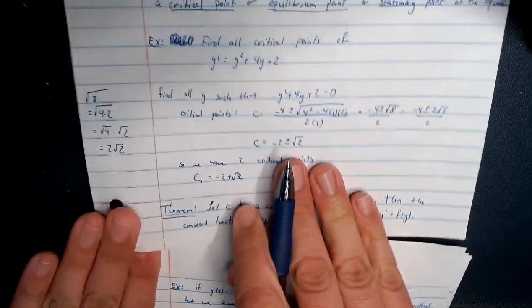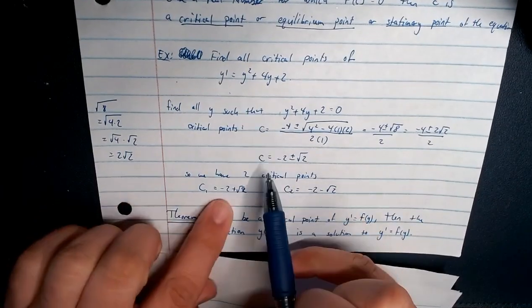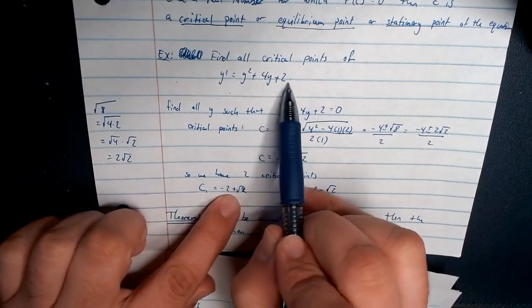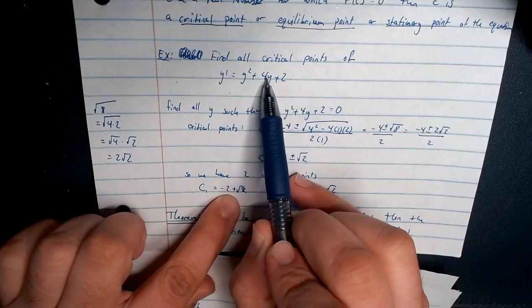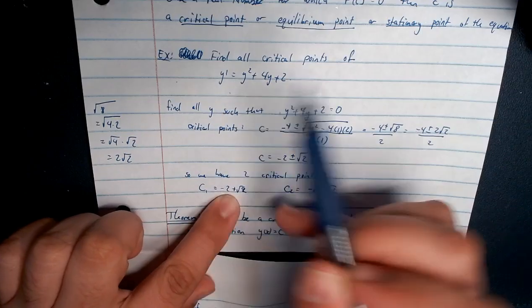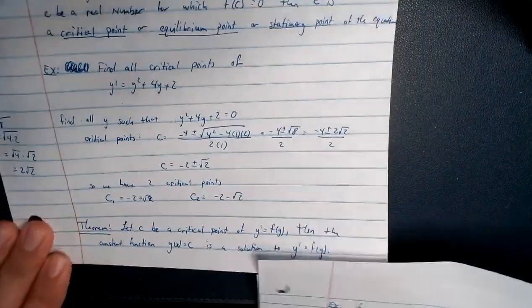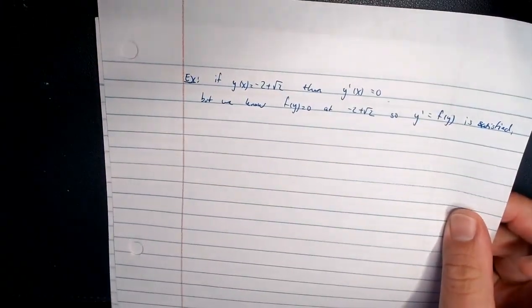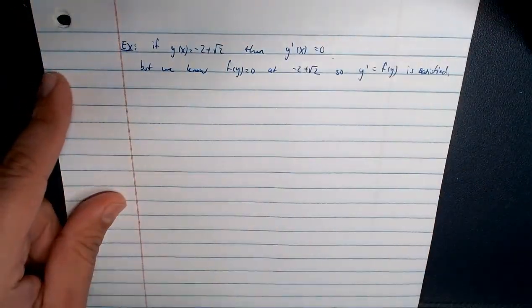More simply, we go back to your original equation. This number, plug it in here, makes this 0 because of the quadratic formula. Plug it in here, the derivative of any constant is 0. So 0 equals 0. Yeah, that's a solution. And the same thing would happen for the other one. So if you have any critical number, then that critical number is itself a solution to your problem there.